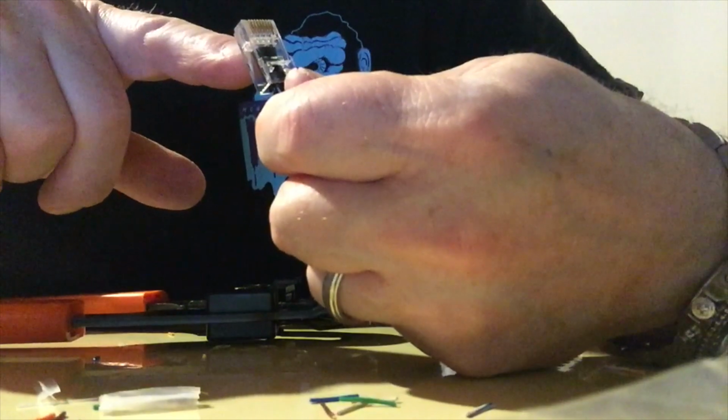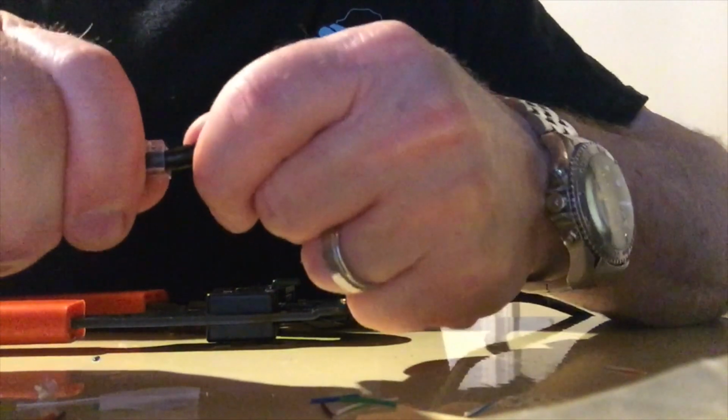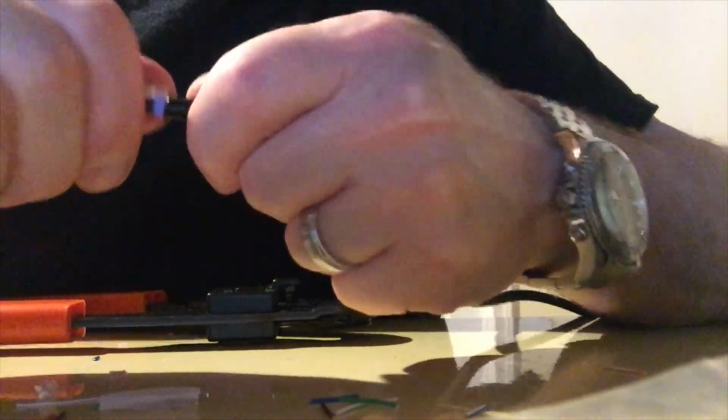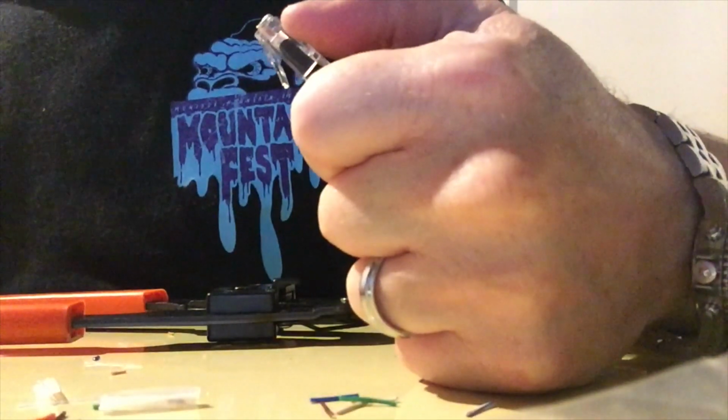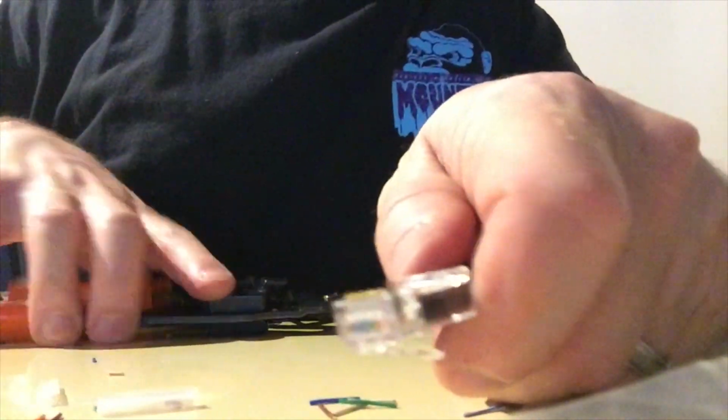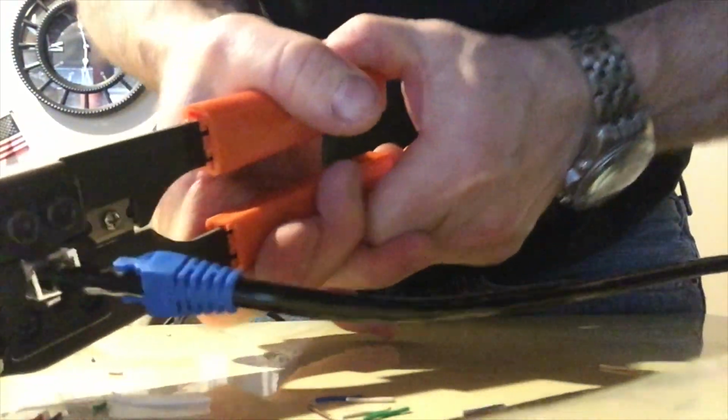Kind of look at it, visually see that they're all up against the end. Give it one good hard push. And then you go for the crimp. Let's see if I can show you a little different angle on that. Goes in here. And then you squeeze.